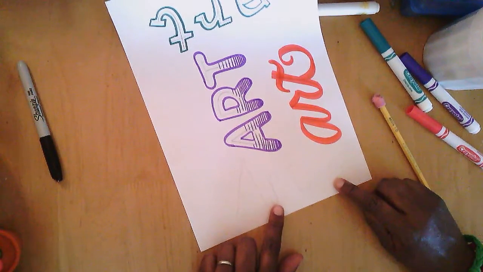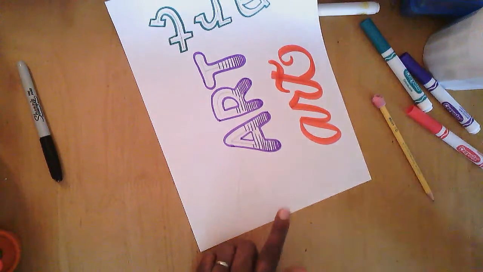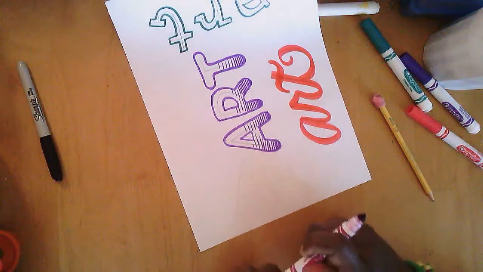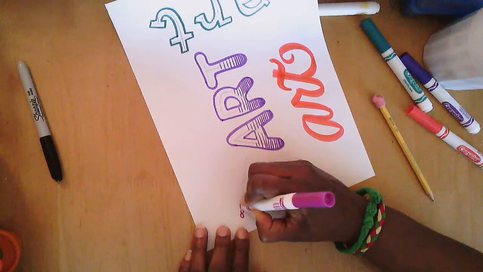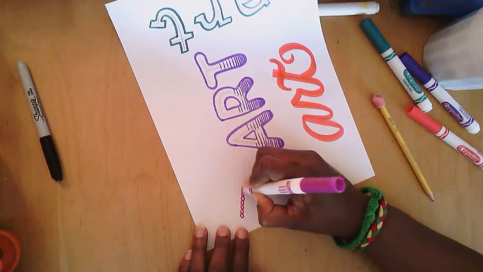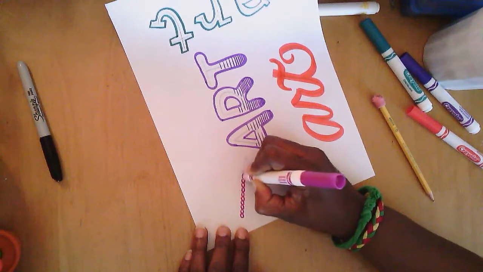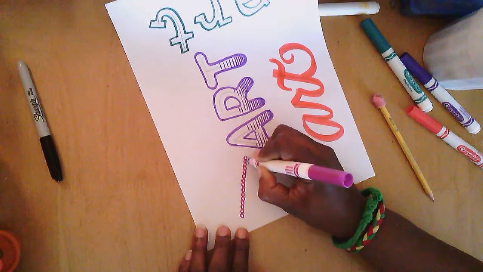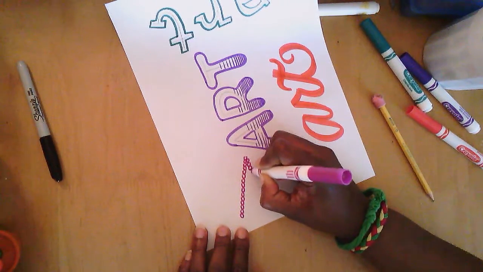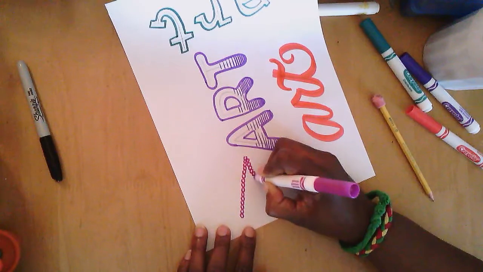Again, very, very lightly. And this time I'm going to use a shape, and I'm going to repeat that shape, and it's just a little circle. And I'm going along this pencil line that I drew.